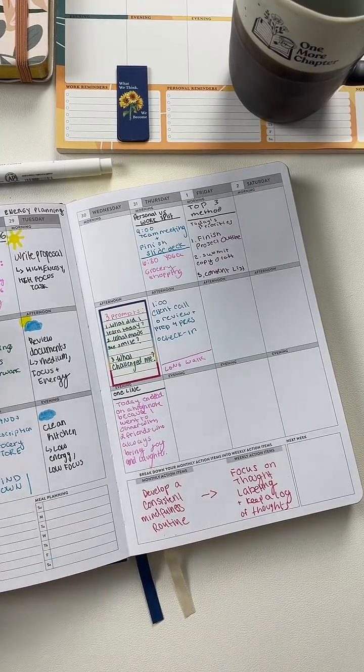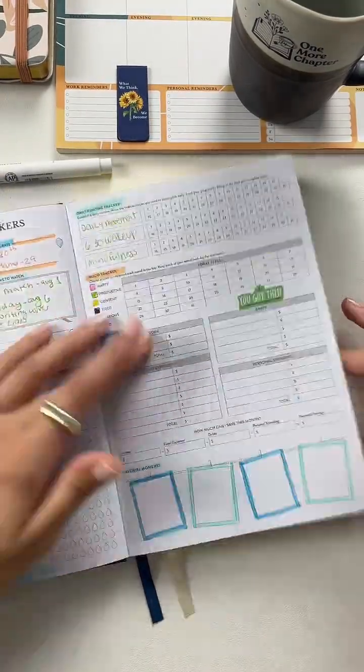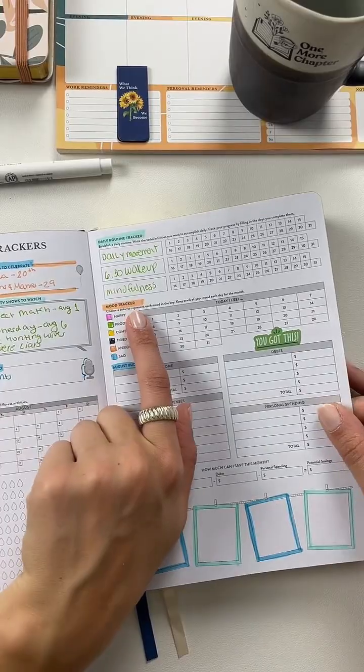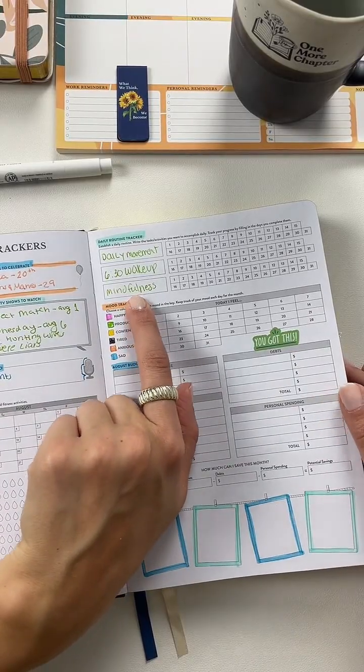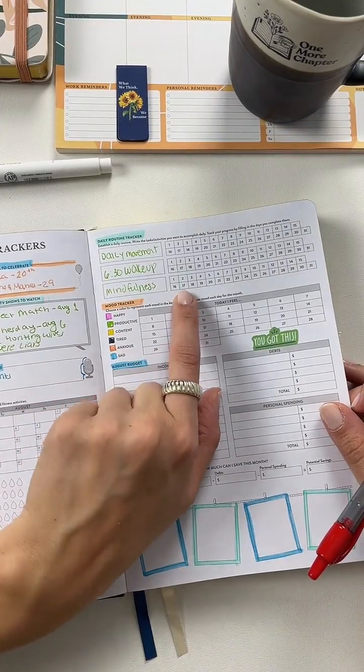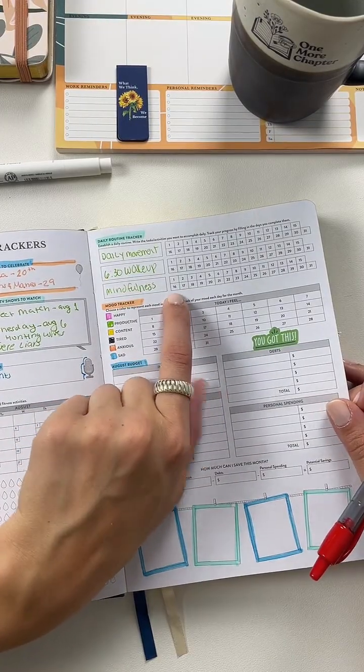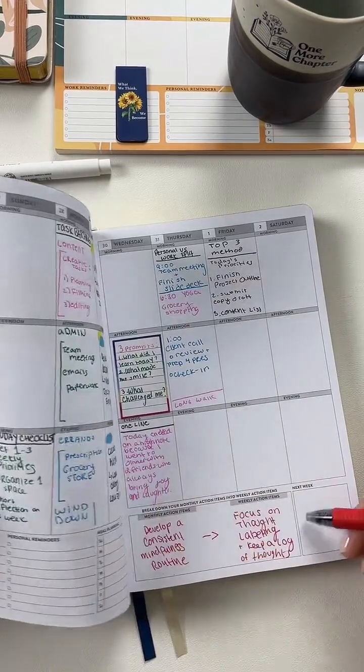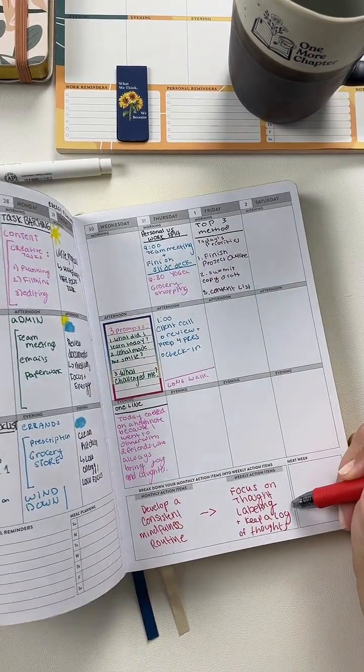Now, to level that up even more, you'll see here in our daily routine tracker, we have that mindfulness tracking. This right here is where we can come on a daily basis to track whether or not we are doing this.